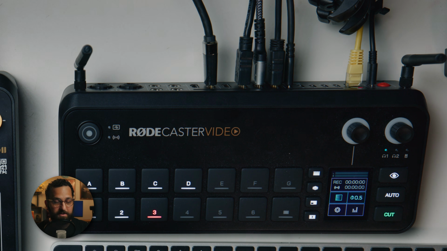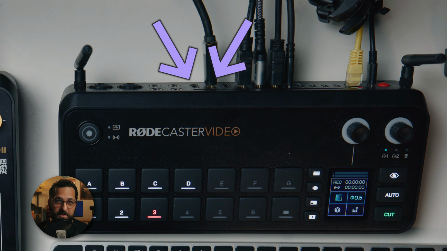Now, the only difference between the Rodecaster video models is the Video S and Video Core only have one HDMI output, but the original one that I'm using here has 2. So on this model specifically, you can have up to 4 cameras if you use 2 capture cards. Now, if you'd like more information about capture cards specifically, I talk about them right here in this video, or you can leave your questions in the comments as well.